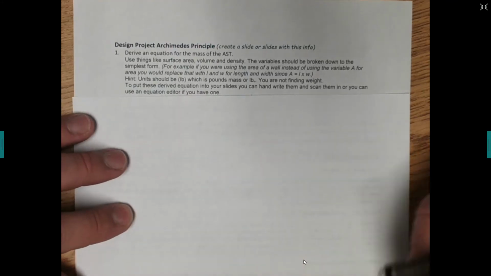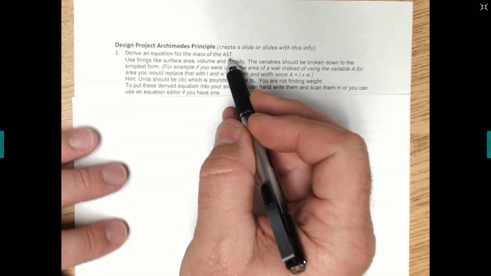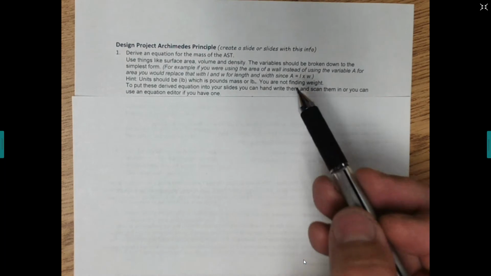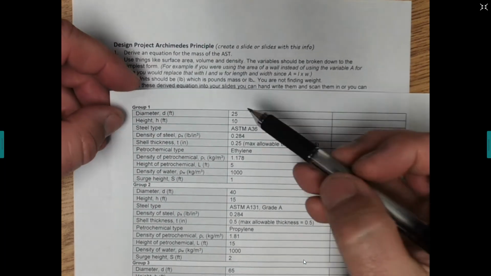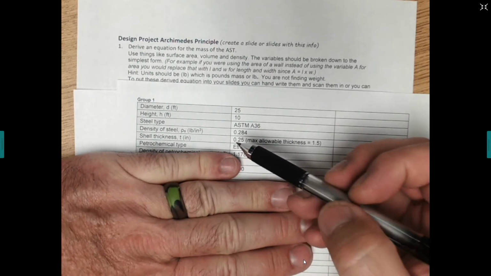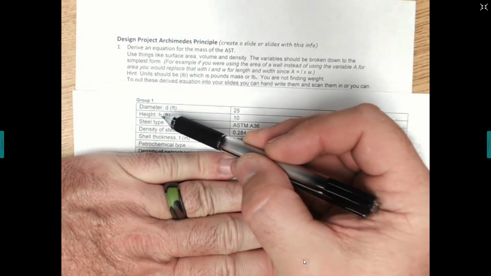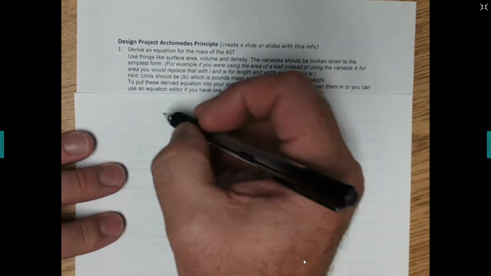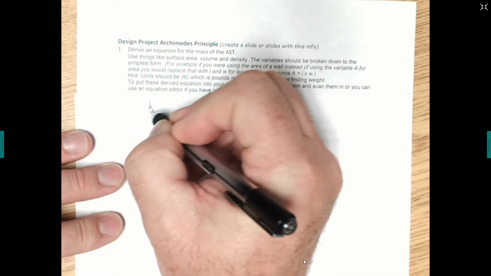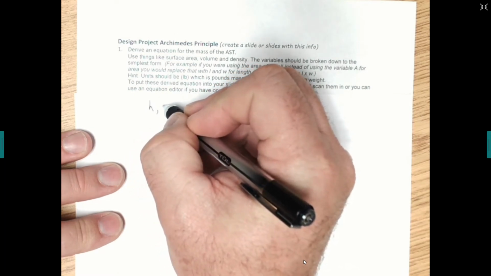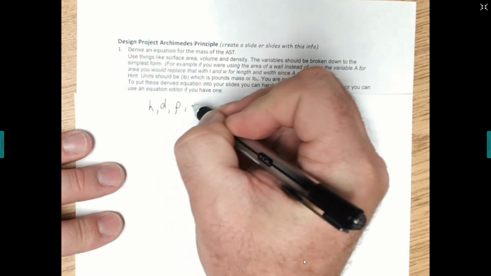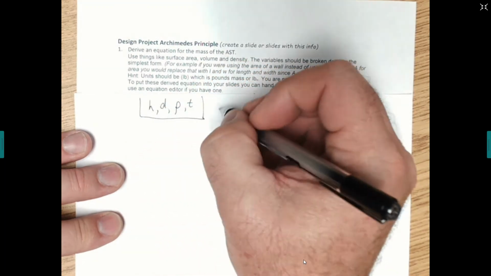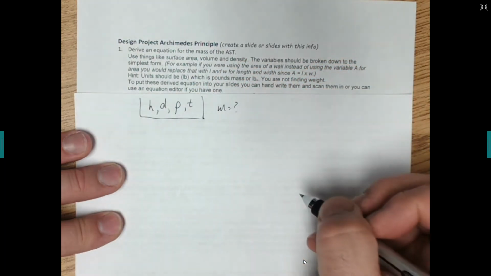All right, so today we are trying to derive an equation for the mass of an above ground storage tank. We want to use things like surface area, volume, and density, and we want to break it down into the smallest variables that we can. So if we're looking at just a storage tank, it's just this top half. We're going to have diameter D, height H, density of the steel, and shell thickness T. So we want to derive it in terms of the height, the diameter, the density, and the thickness. Those are our givens, and the unknown is the mass.